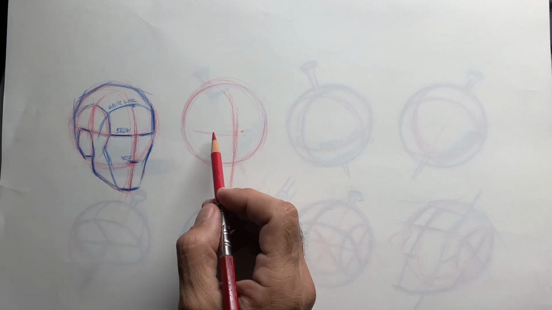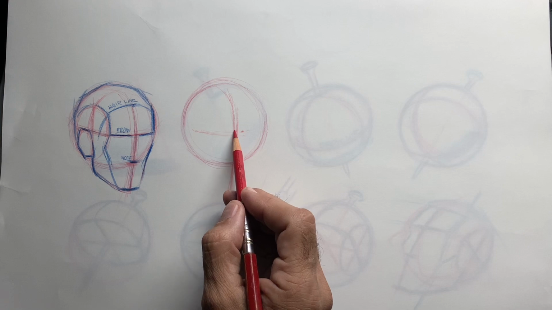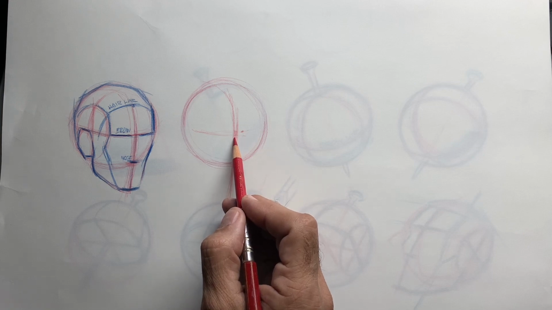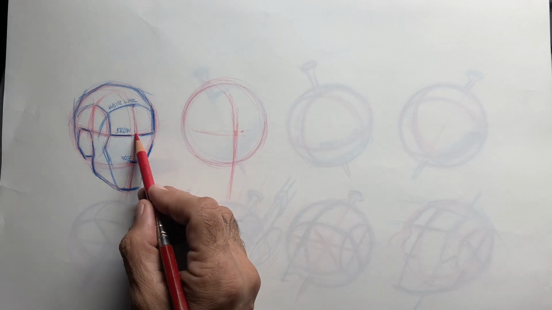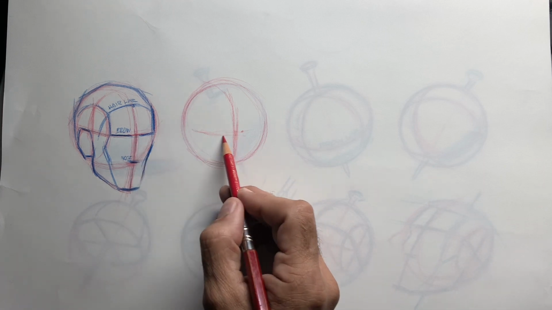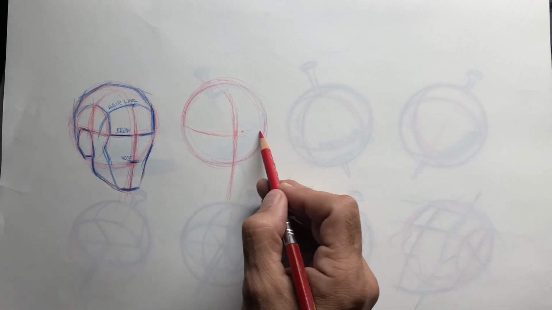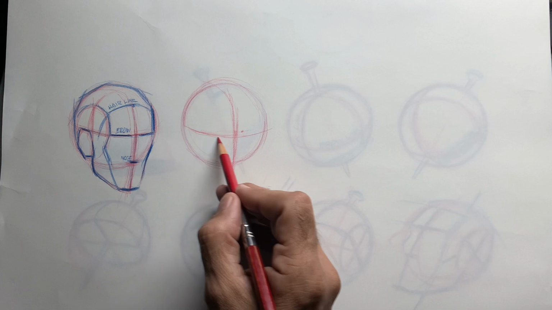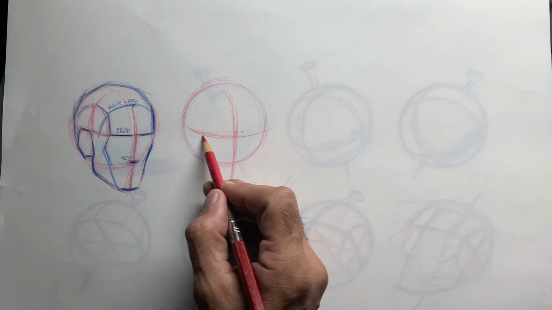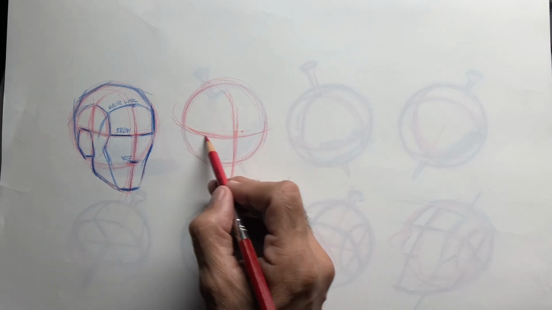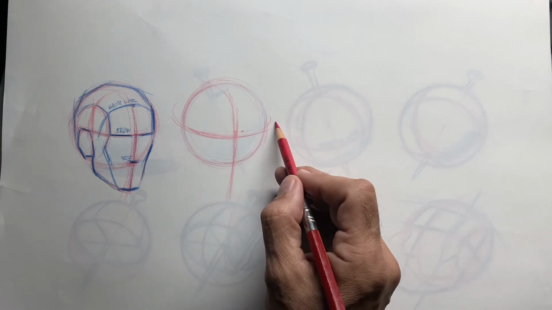A little low now. It's not anymore here. It's a little low here. See? It's not here. It's here. And make the shape. The cut. The equator. Feel the cut. It's very important.